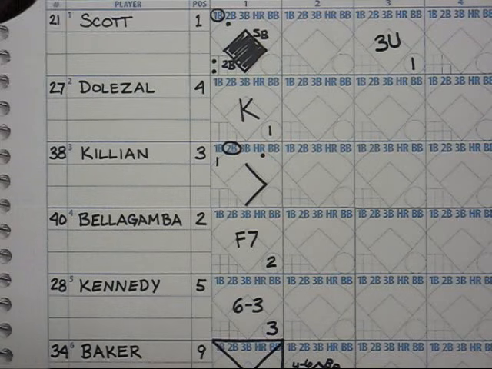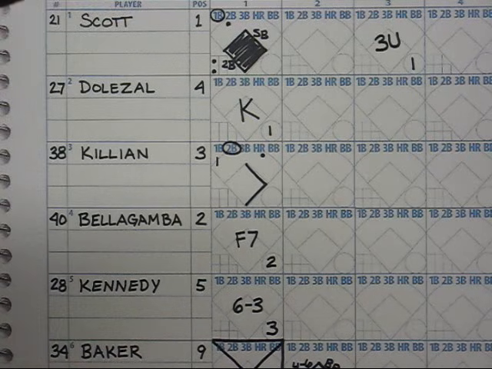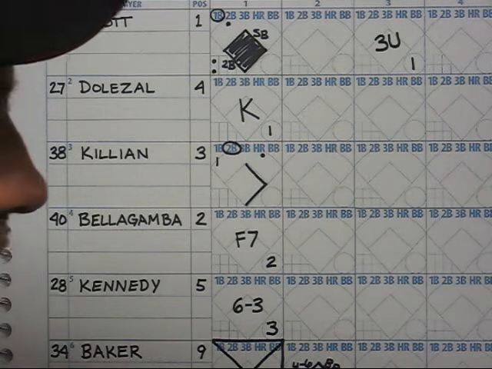Okay, a common thing. Sometimes you'll get a second baseman who gets a force out at second, and he'll pick up the ball and just step on second. That would be a 4U. Okay, so let's go to our next batter.